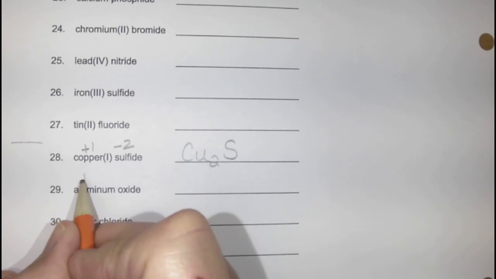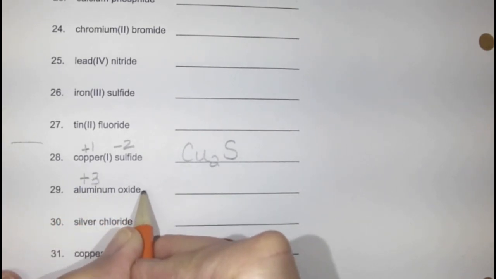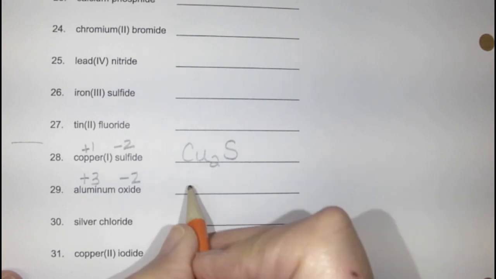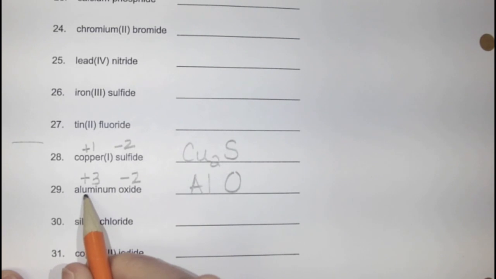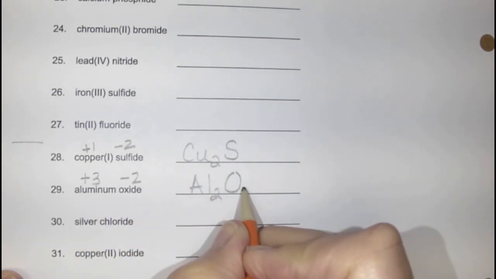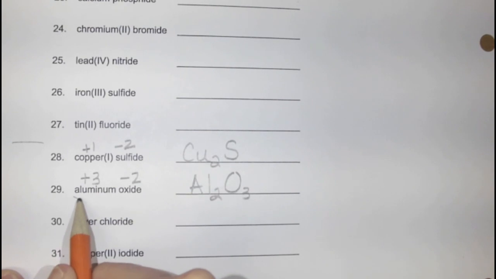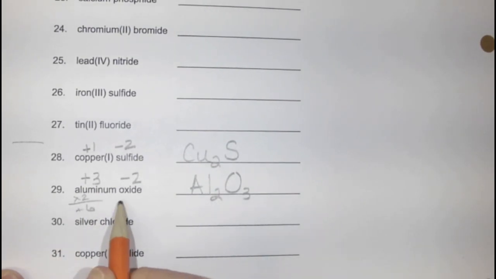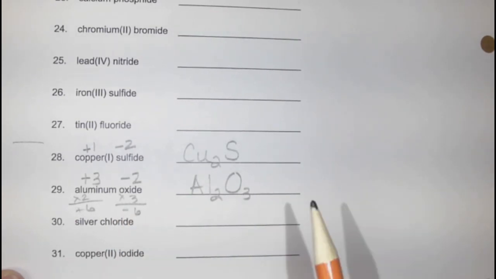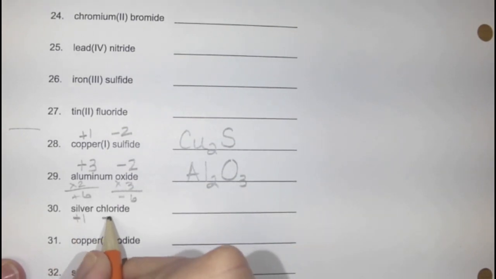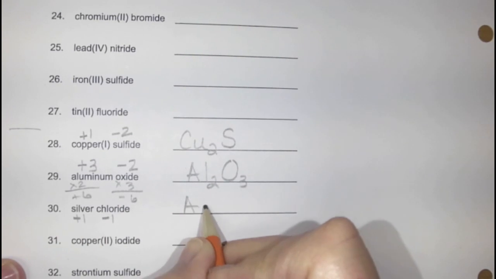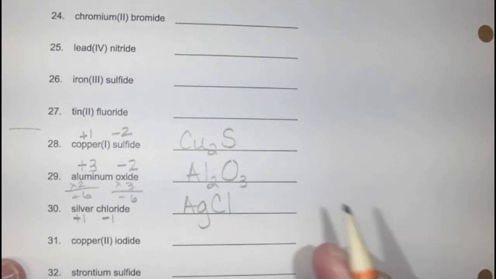For this one, aluminum has 3 valence electrons. Metals lose their valence electrons, so it's going to be +3. Oxygen's always -2. So then for my ratio, I'm going to need 2 of these and 3 of these. Because if I have 2 of these, this would be +6, and if I have 3 of these, this would be -6. And that's this formula. For the next one, silver is always +1, chloride's -1, so that's a 1-to-1 ratio. So that is just AgCl.